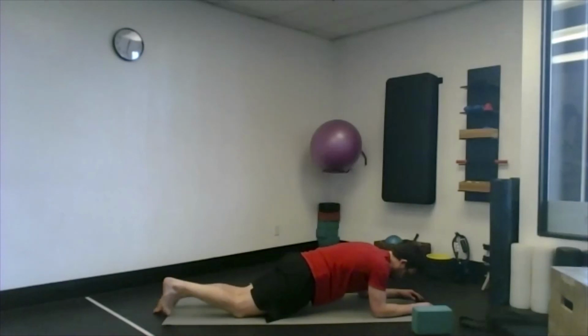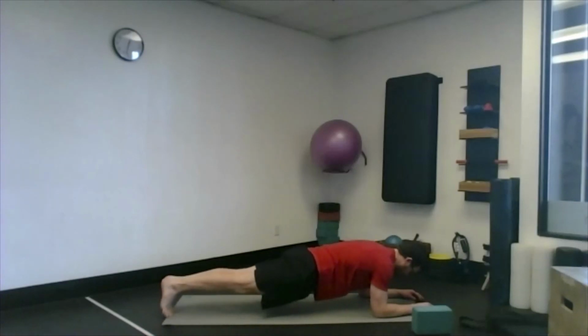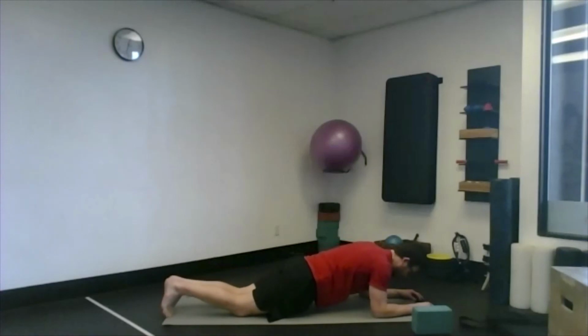If you feel adventurous and comfortable, you can try that full plank from the forearms. Protective mechanism here is those glutes. If your glutes are not firing, your low back's gonna do all this work, and that's a recipe for some lower back discomfort. Okay, set it down.